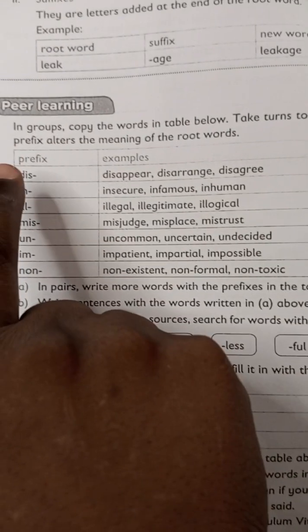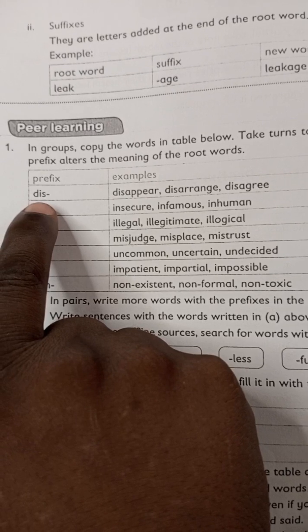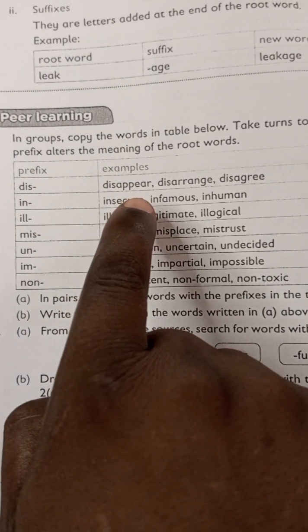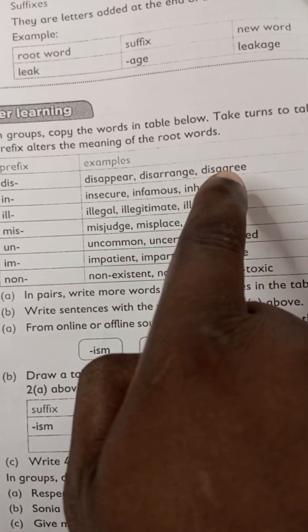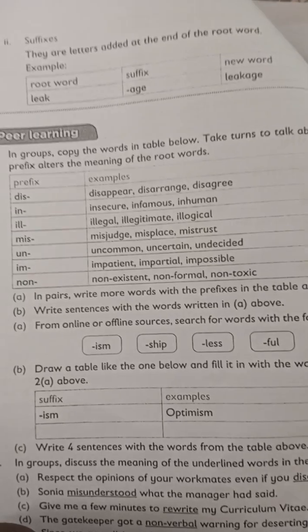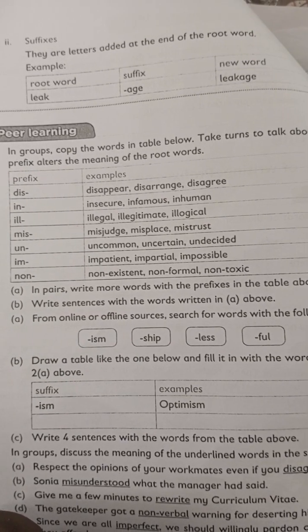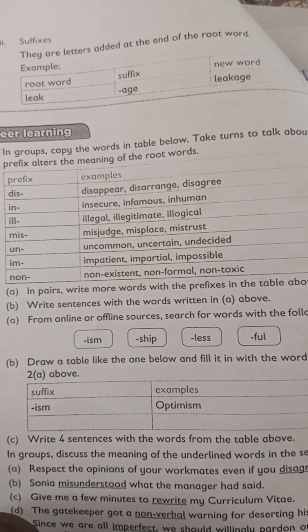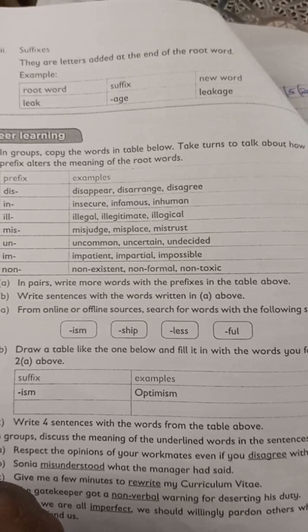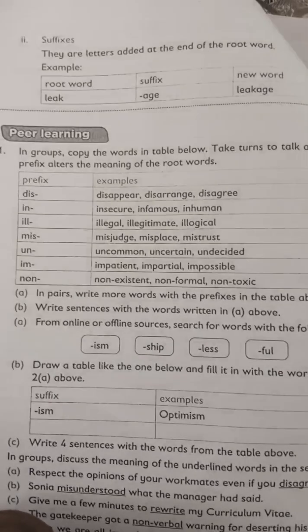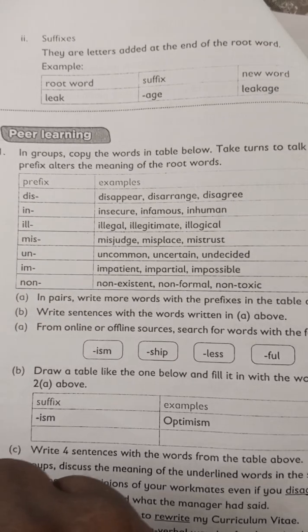The prefix dis forms words like disappear, disarrange, and disagree, among others. So the learners are supposed to copy these words in the table and take turns to talk about how each prefix alters the meaning of the root word.